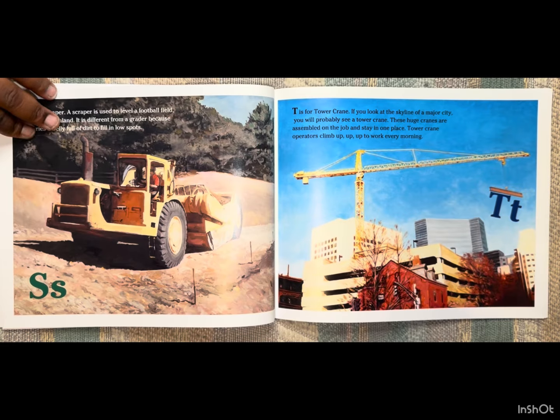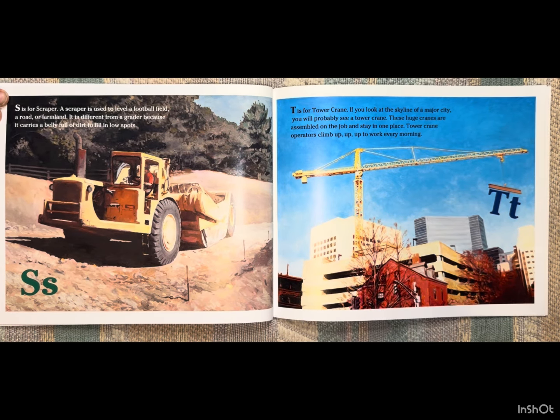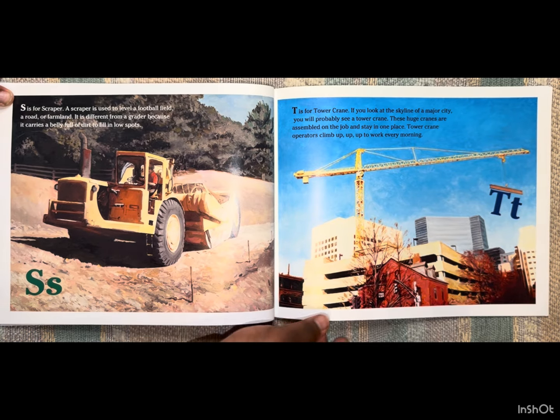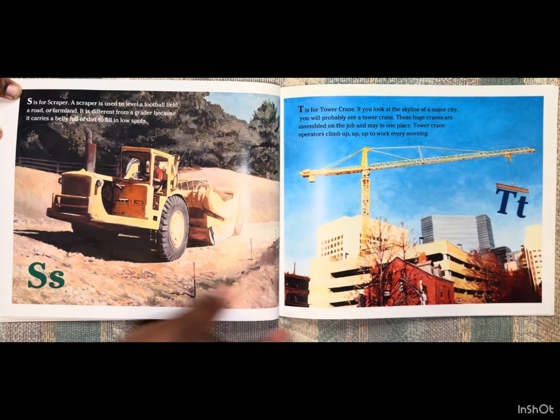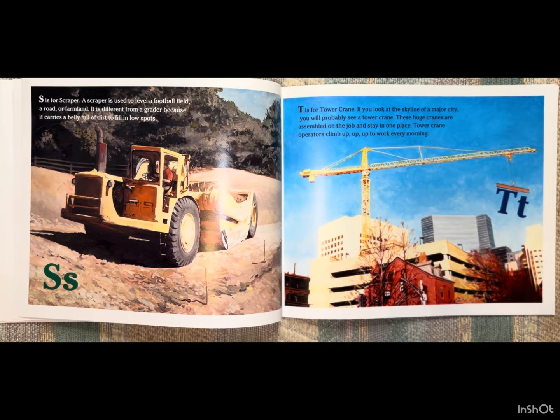S is for scraper. A scraper is used to level a football field, a road, or farmland. It is different from a grader because it carries a belly full of dirt to fill in the low spots.